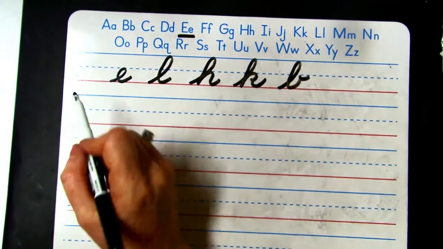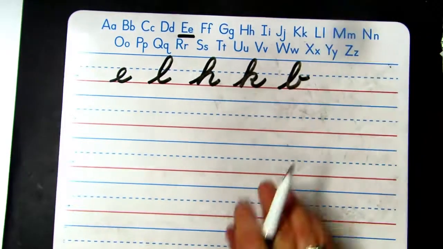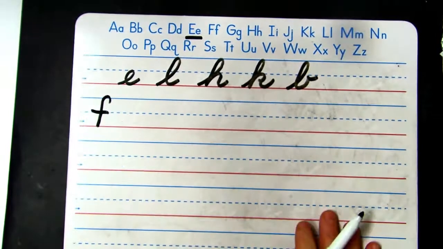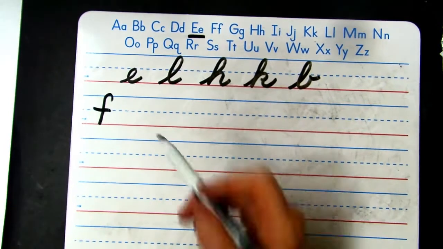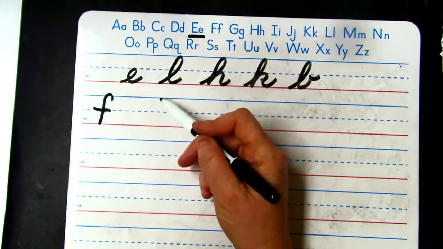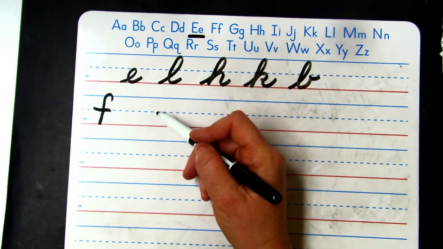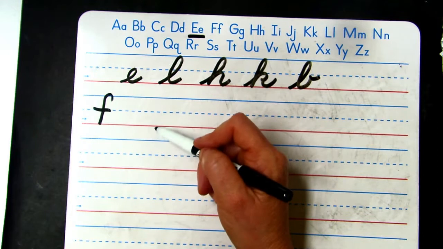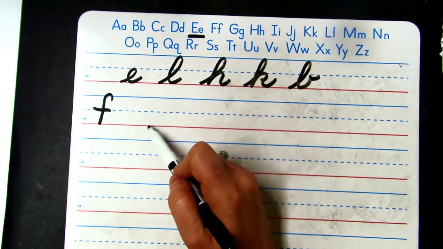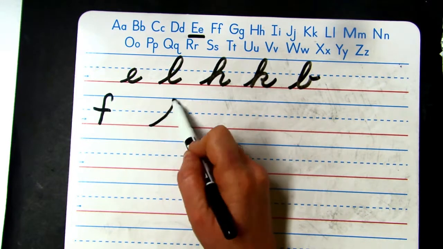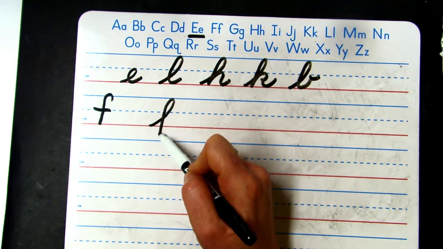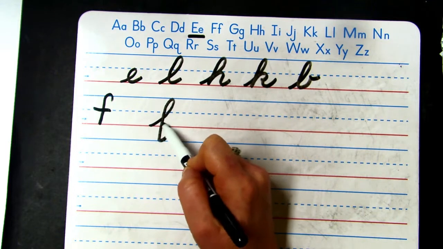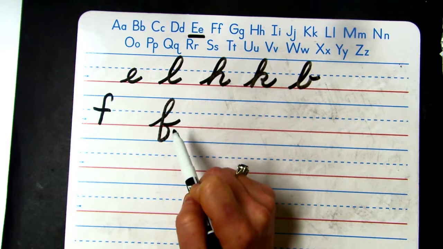All right, the last letter in this series is the letter F. There's our manuscript or our printed F. F uses the whole space. It uses the ceiling, it passes the wall, uses the floor, and it uses what I call the basement, way down low, below everything. You start like an L, but then you keep going down into the basement. You come back up to the floor, and then you kick out the tail. That's the letter F.